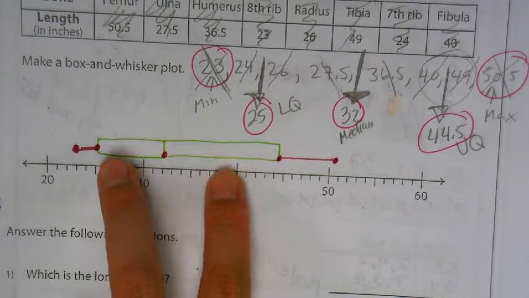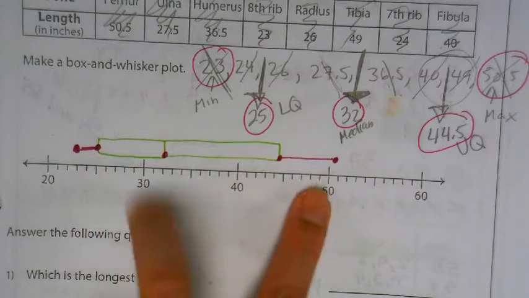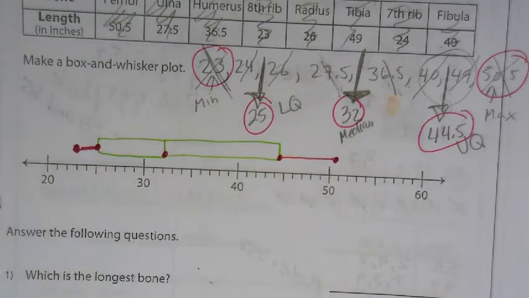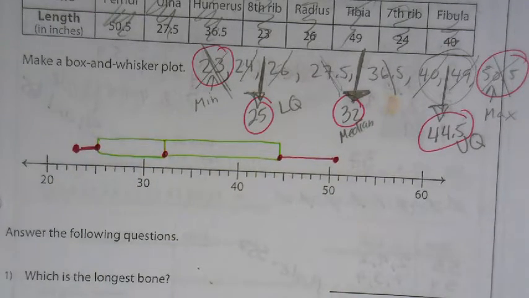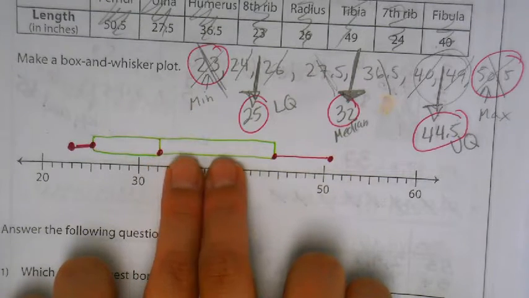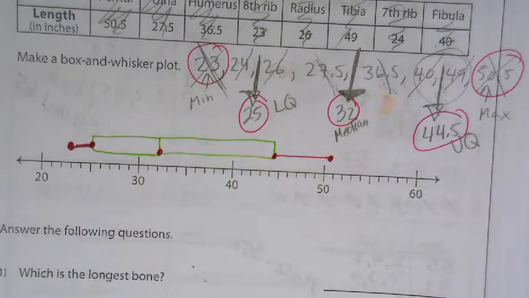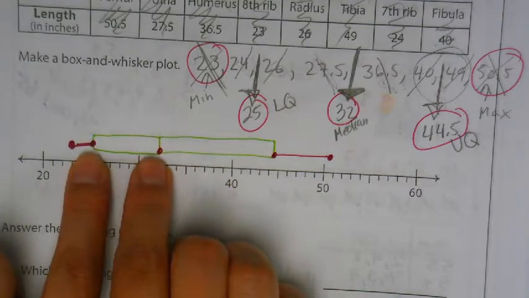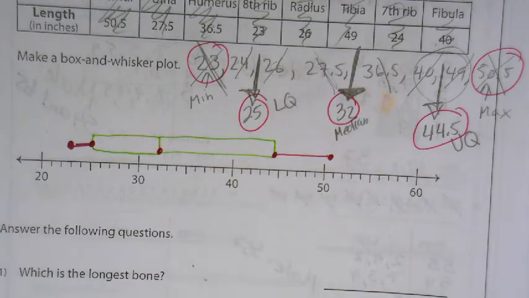The more these boxes or these whiskers are spread out, that means that the data is more spread out. So here, there's a big gap, right? So that means that these numbers are pretty spread out. The range is pretty big. Here, this box is a lot smaller, so that means that there's a lot of numbers that are close together.